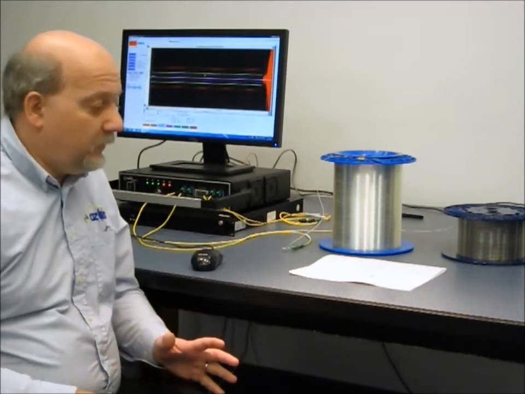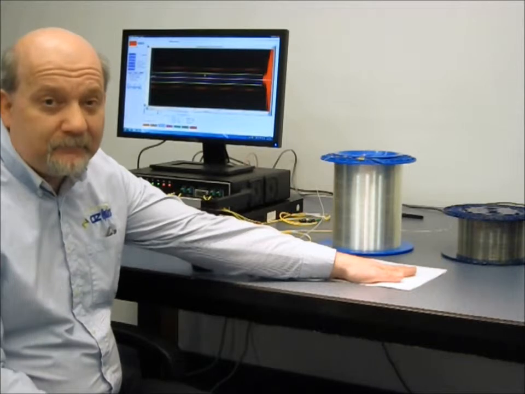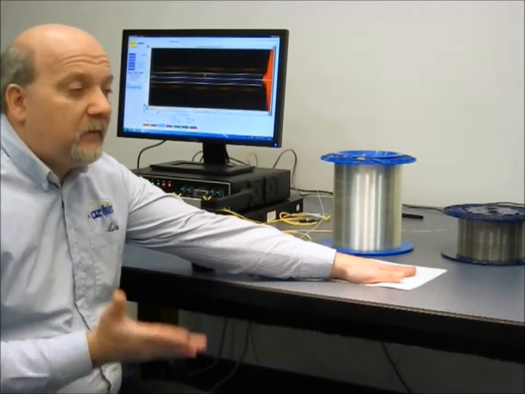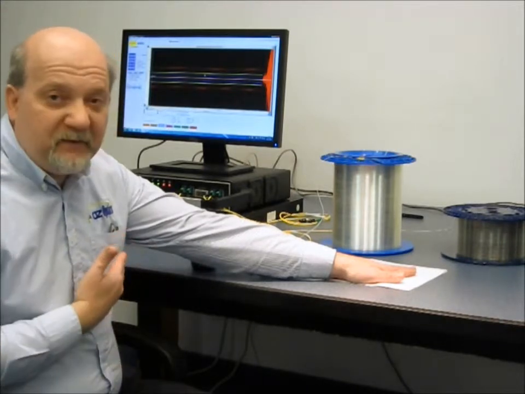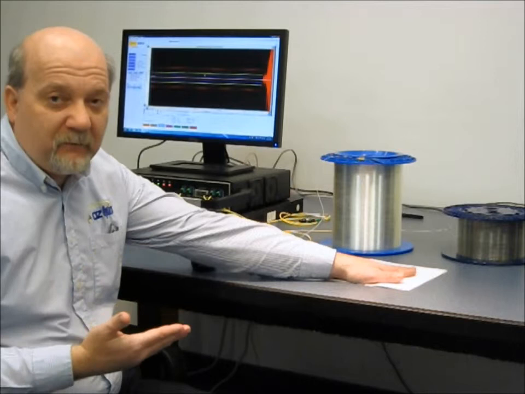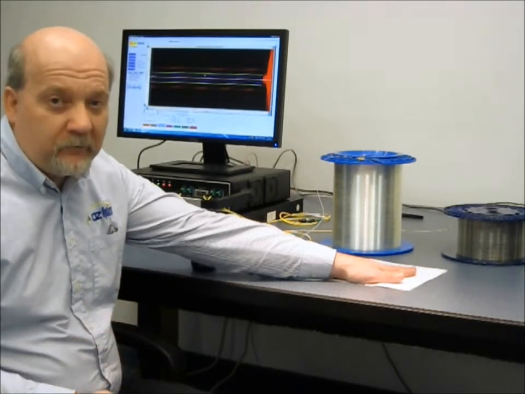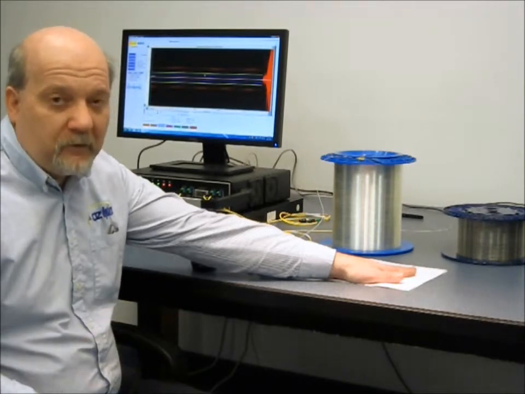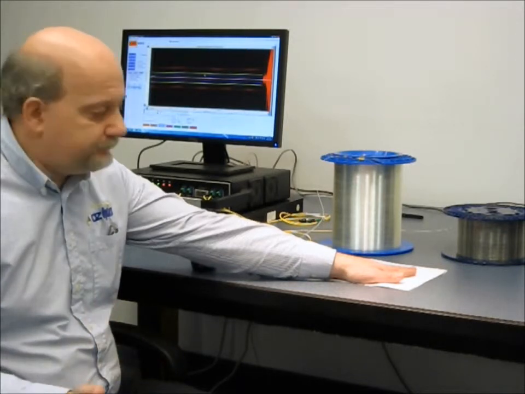In our test here, we're going to heat up this section of the fiber using my hand, which should generate a temperature increase between 5 and 10 degrees. We've set up the instrument so that a 5 degree change will generate a minor alarm, whereas a 10 degree change will generate a major alarm, and a 20 degree change will generate a critical alarm.